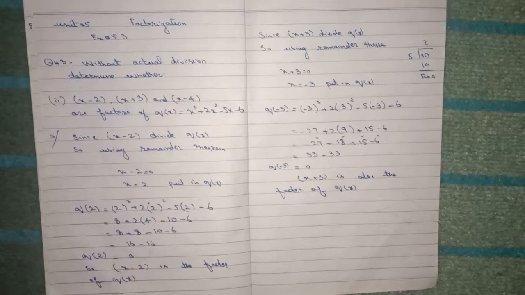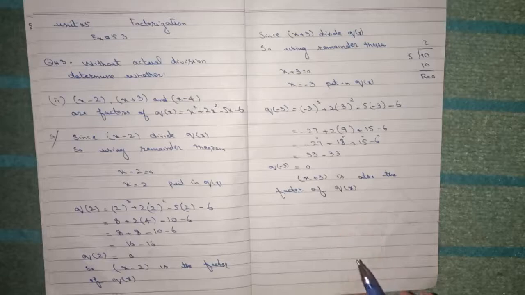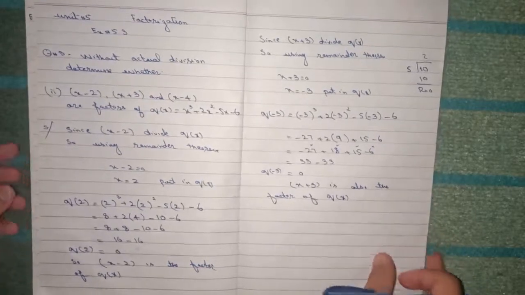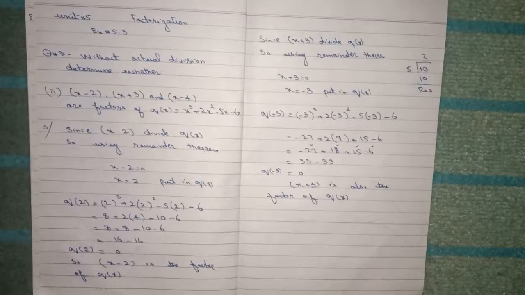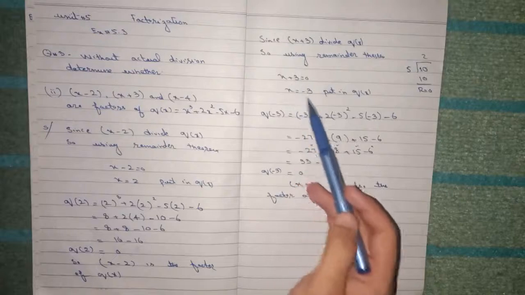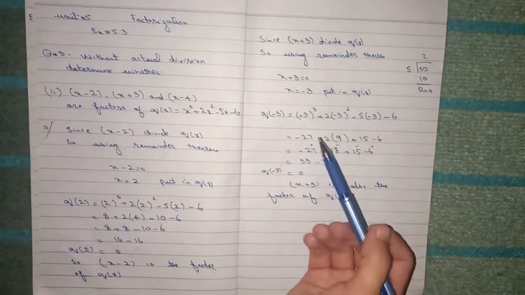Just simply we will put the linear equation in the polynomial, and at the end if the answer is 0, we will say it is a factor, and if the answer is not 0, we will say that it is not a factor of that given polynomial. They are simple questions. There is no difficulty in these questions. You can solve them simply. You just need to divide perfectly, and should mention that using the remainder theorem, from x plus 3 equals 0, x equals minus 3, and be very careful while solving them.